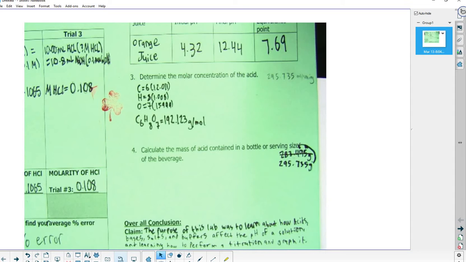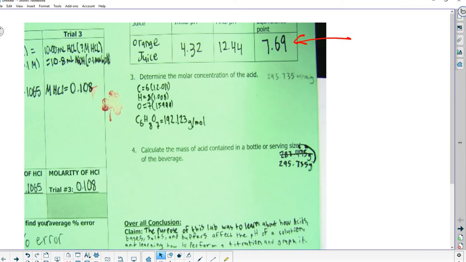Okay. So what you want to do is this point right here. That's your equivalence point, and that means how many milliliters that you used of the 0.1 molar NaOH. Okay, so this is C1, this is V1. Your V2 was how many milliliters that you put in.